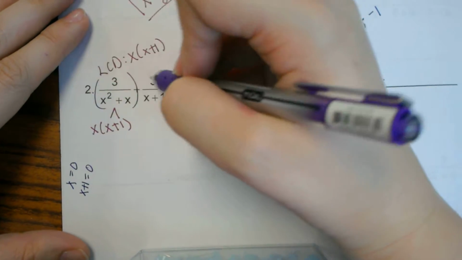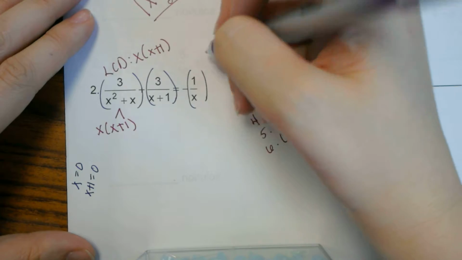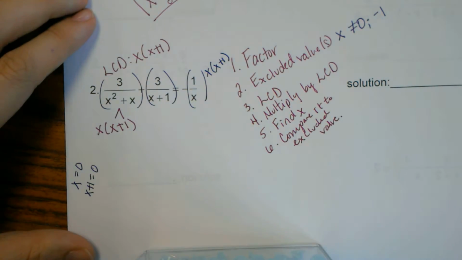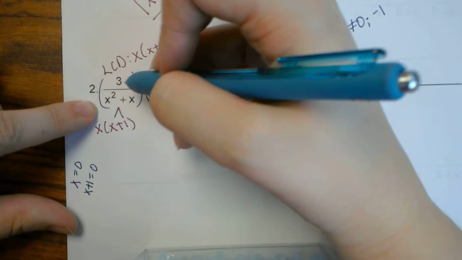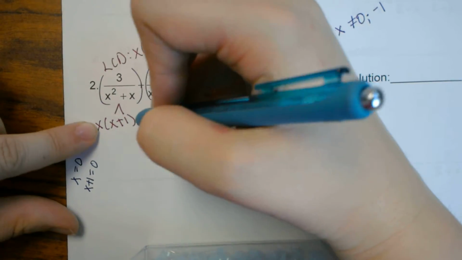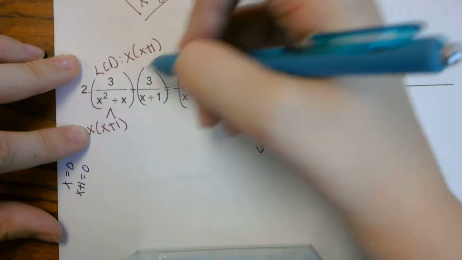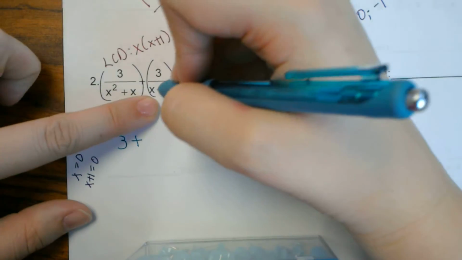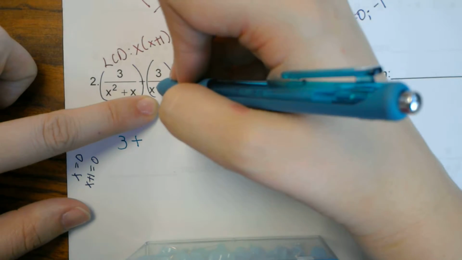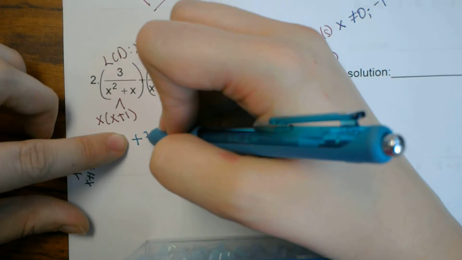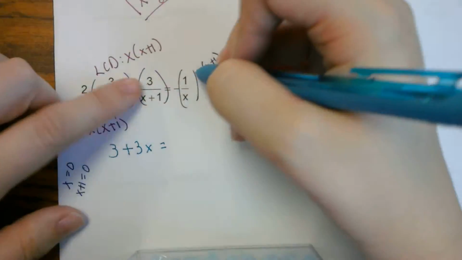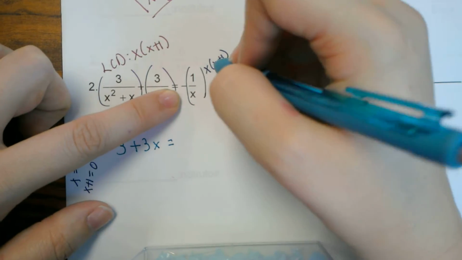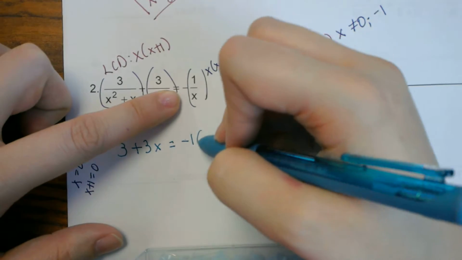So now I'm going to multiply each fraction by x, x plus 1. So this one, if I multiply x, x plus 1, it totally cancels and leaves me 3. This one, the x plus 1 would cancel and leave me x, so I have 3x. And this one, I have an x, so it'll leave me negative 1 times x plus 1.